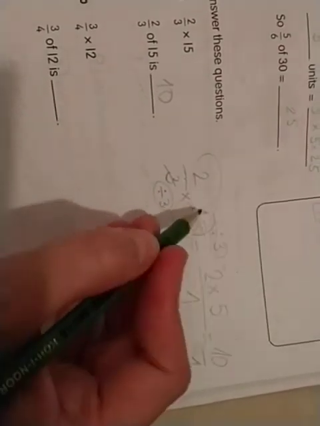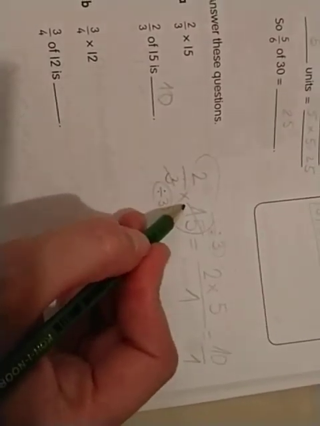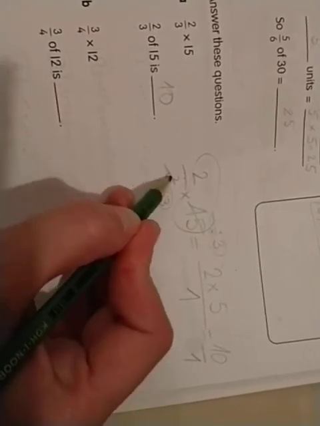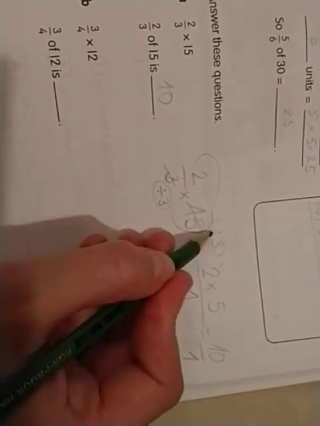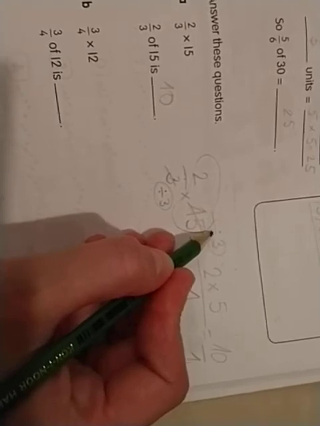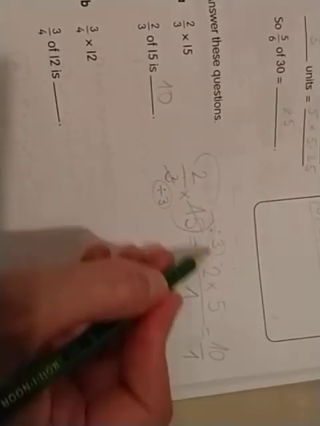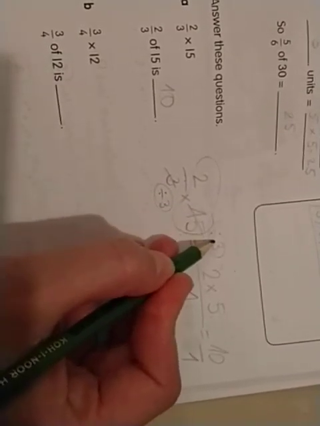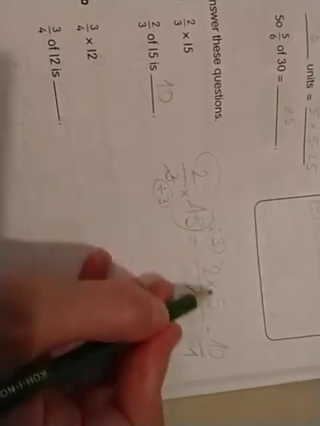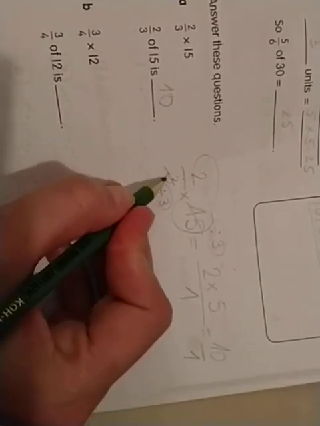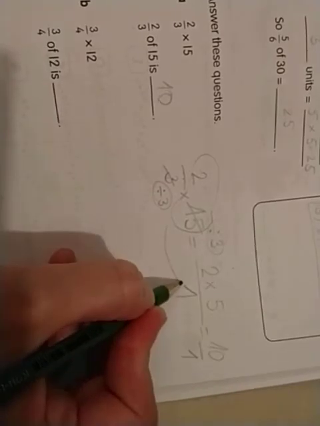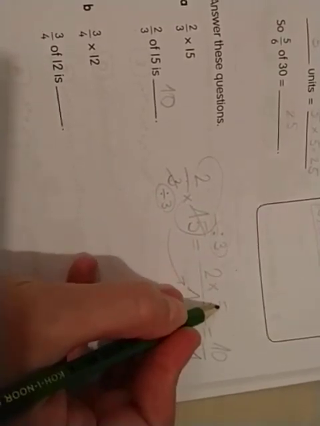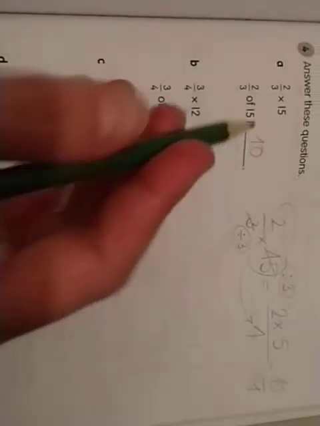Yes? So 2/3 of 15. First I simplify this. Both I can simplify by 3. So I get 2 times 5. Why 5? Because I simplified. 15 divided by 3 is 5. So 2 times 5. And here from number 3, when I divide it by 3, I get 1. 2 times 5 is 10. 10 ones. Okay?